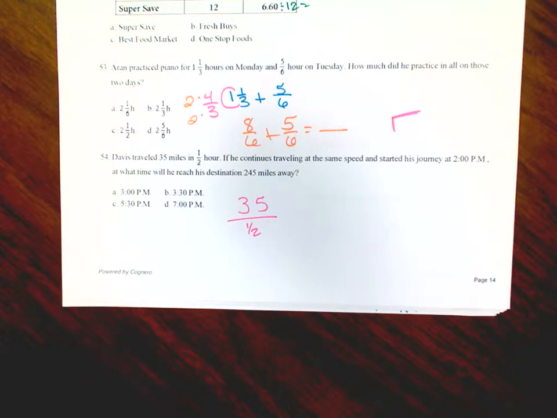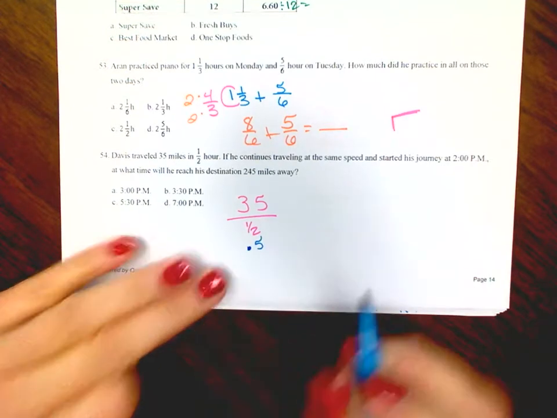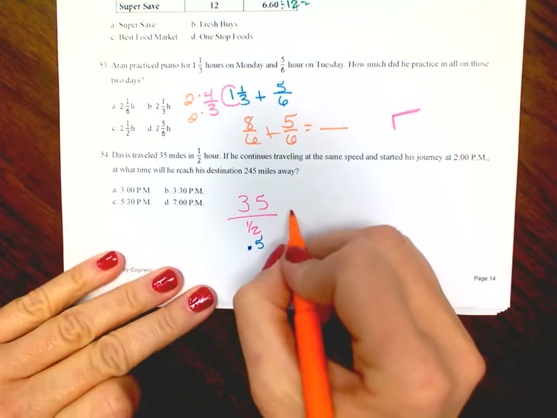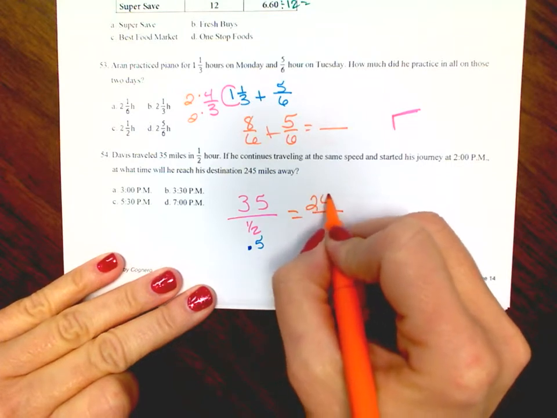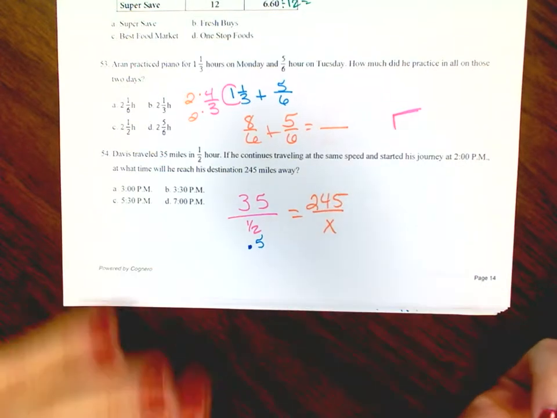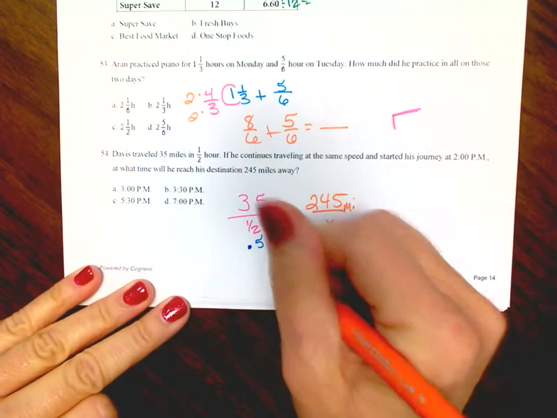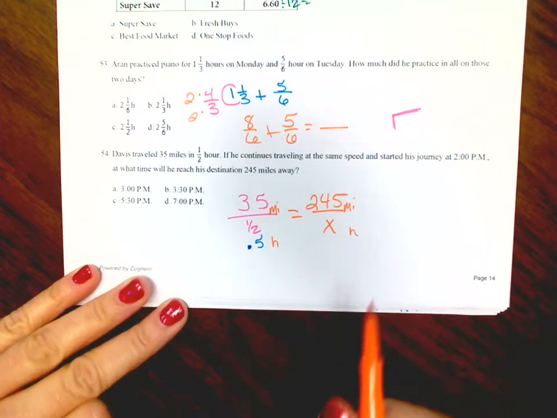I'm going to change this to a decimal because we like to work with decimals more than fractions. And what I want to know is, how long is that going to take me to drive 245 miles? Okay, this would be miles. This is hours. Remember to keep your units on the same level.